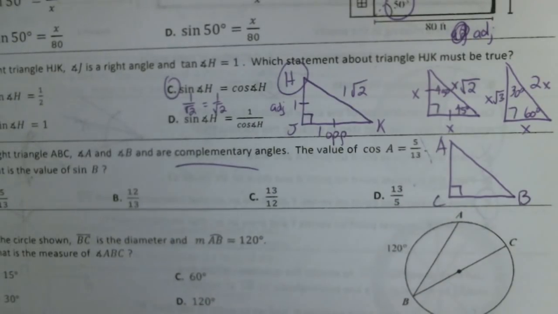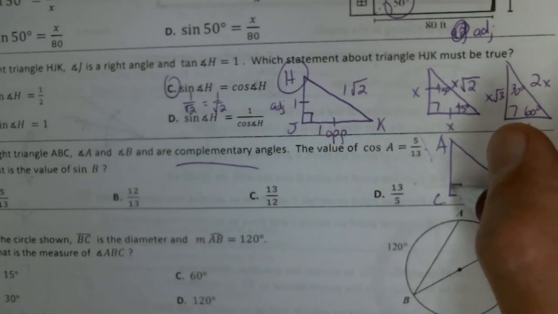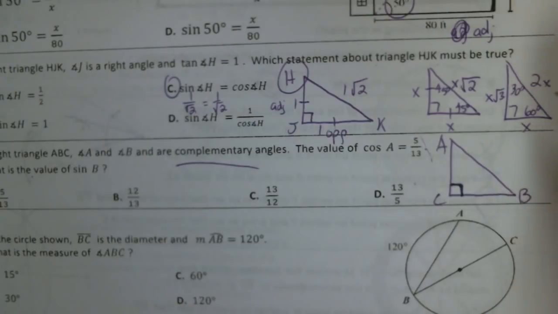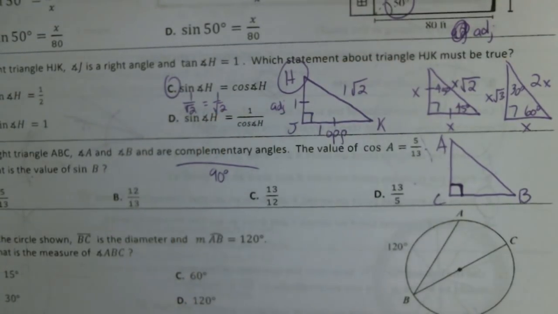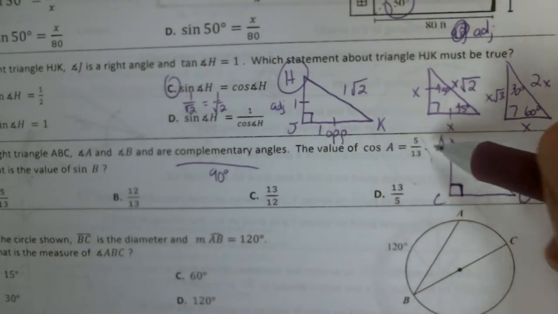How do you remember that? If somebody gives you a compliment, if somebody says, hey, you look nice today, then you can say, you right. You right. Get it? Complementary angles add up to 90 degrees. You right? Somebody gives you a compliment? Okay.